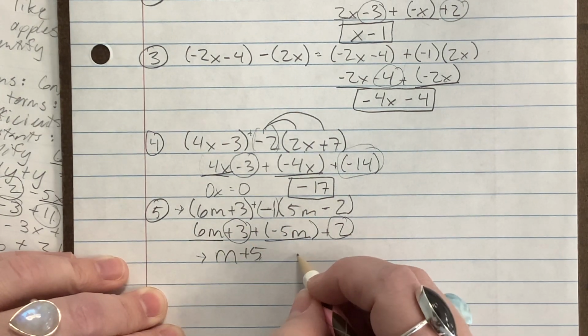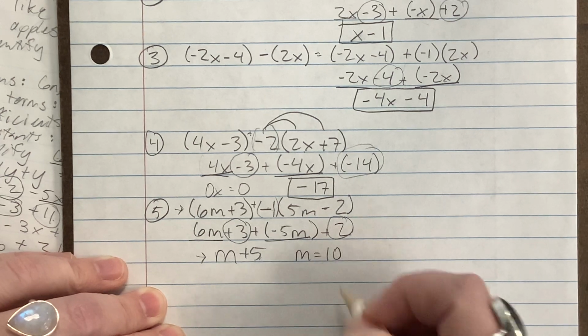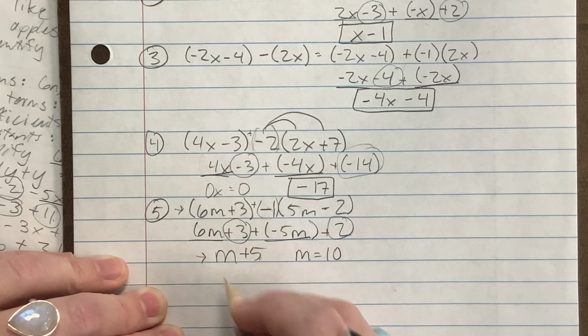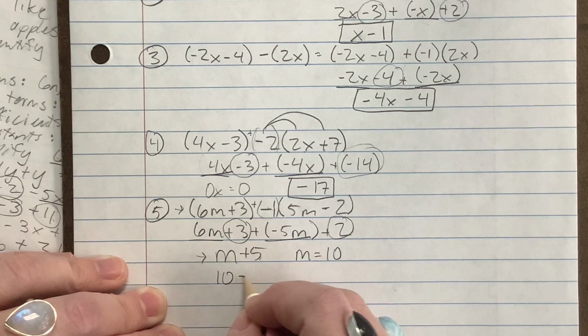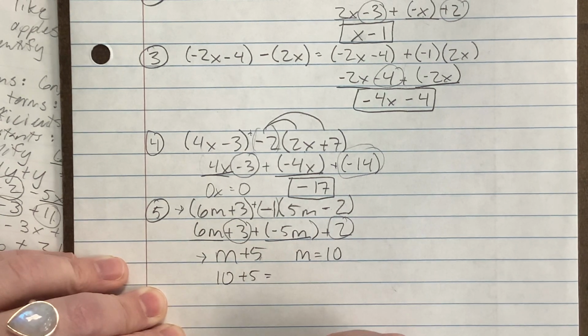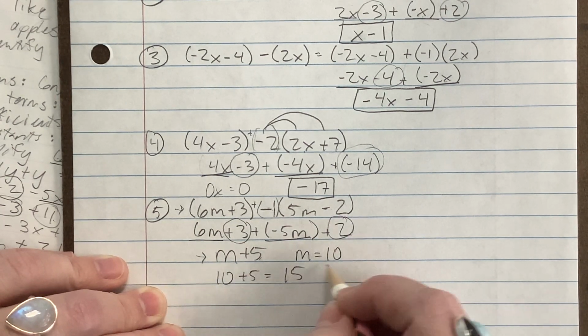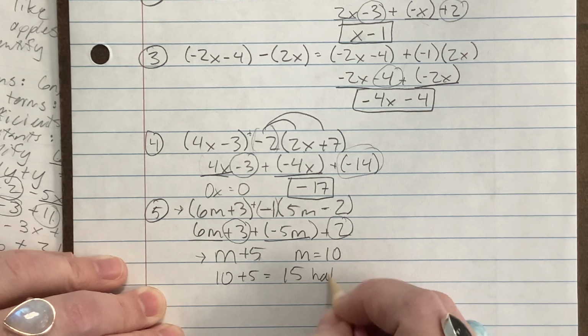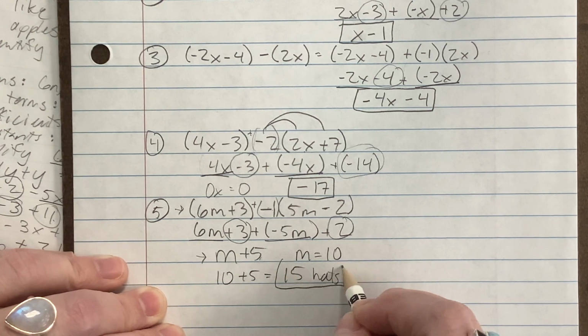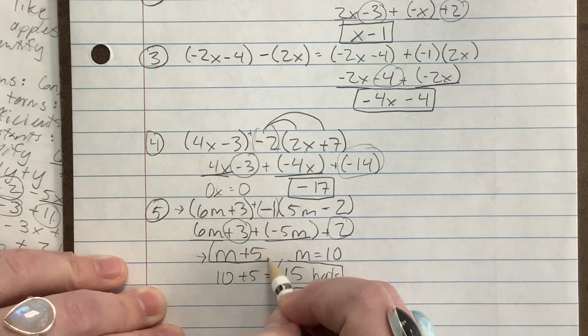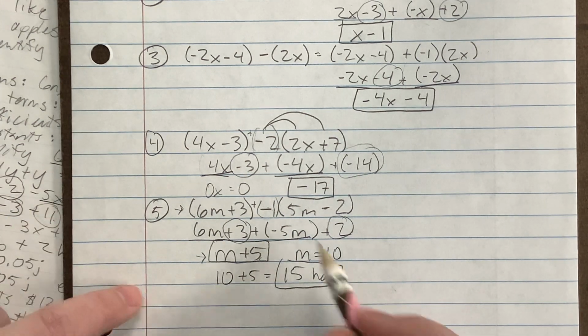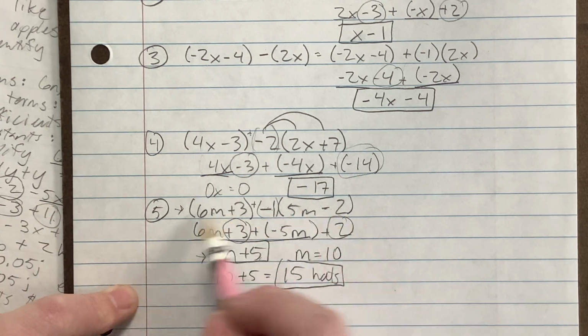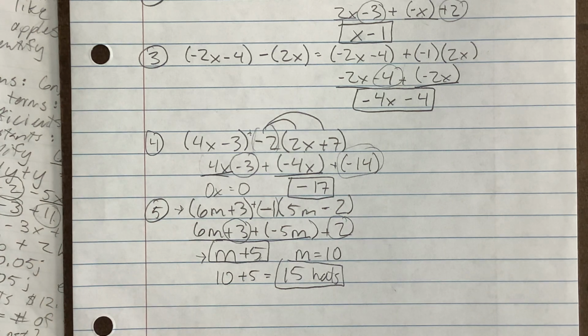Okay, then it wanted us to evaluate if m equals 10 months. So we put a 10 in for m, and the difference between the two hats is 15. Okay, that's a lot easier than putting 10 in up here and then having to do all that math. So, highly recommend simplifying first.